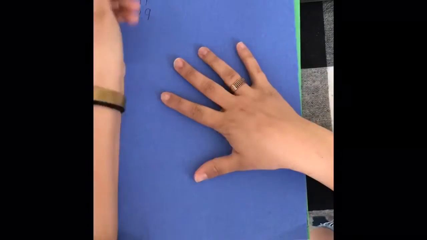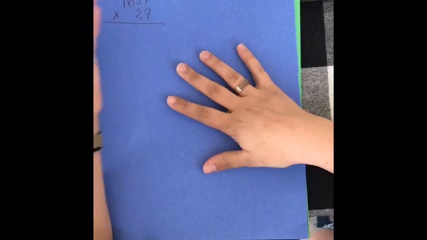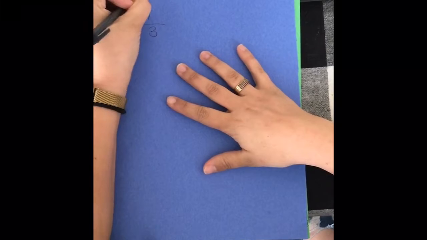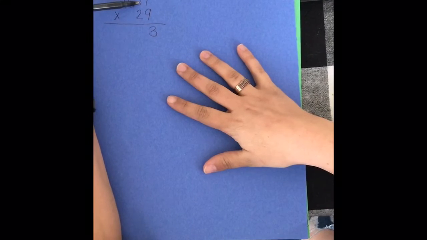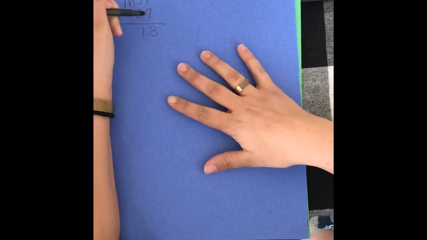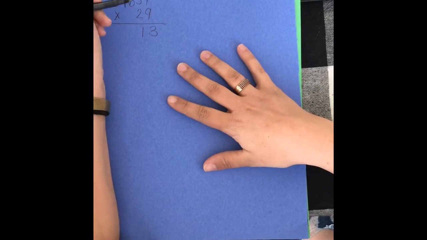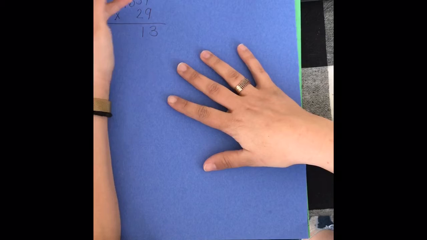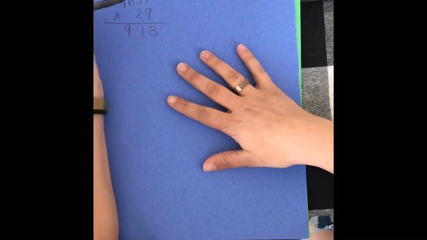So we start in our ones place. 9 times 7 is 63. 9 times 5 is 45, plus 6 is 51. 9 times 6 is 54, plus 5 is 59. 9 times 1, sorry, that's kind of supposed to be over it. 9 times 1 is 9, plus 5 is 14. 9 times 0 is 0, plus 1 is 1.